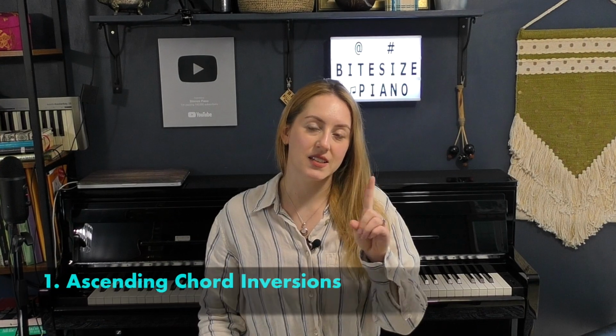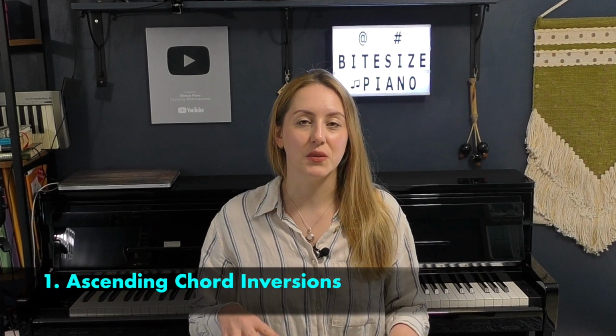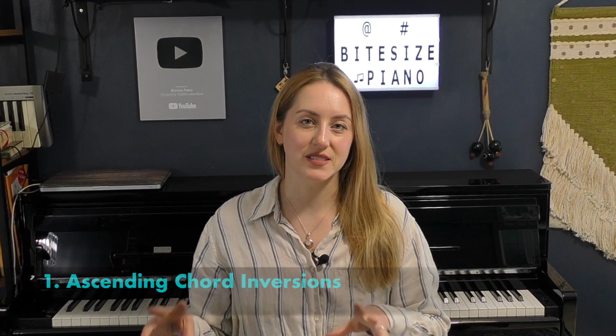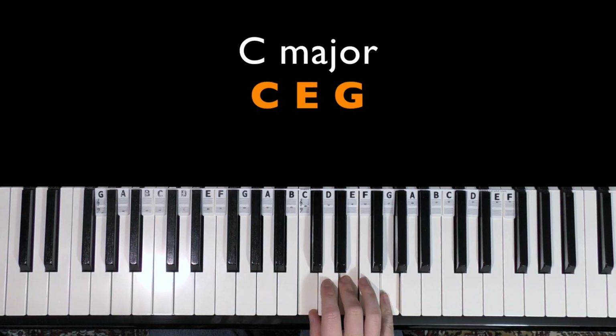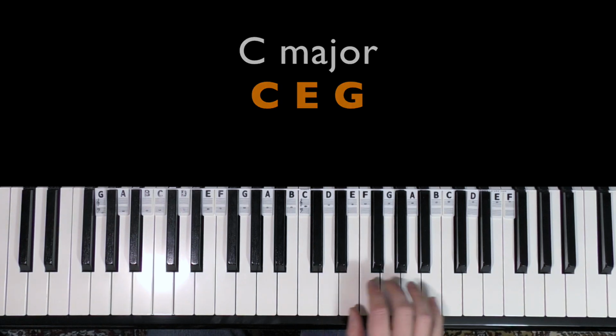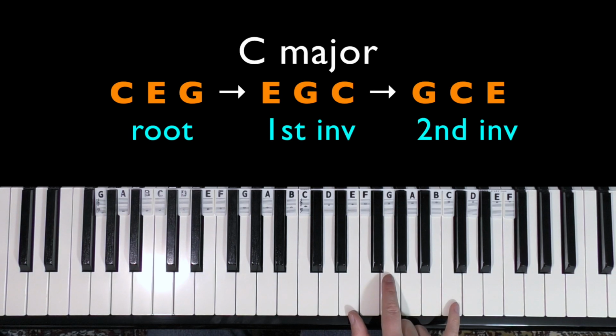So this first idea is playing through ascending inversions. I'm going to use C major. We're going to play the root position. Let's say it's 4 beats in a bar. So we'll go C, E, G, C, E, G. And then we play the first inversion, which is E, G, and C. So we're taking the C and sticking it on top of the chord instead.